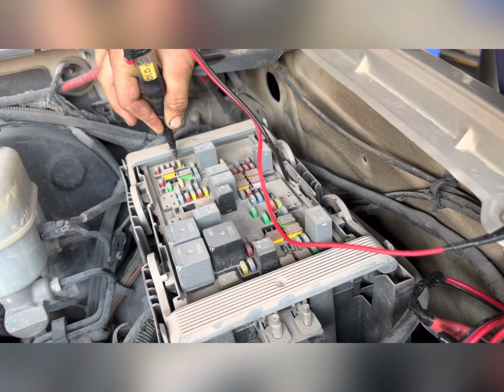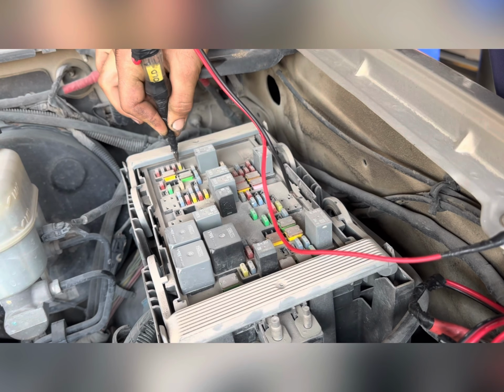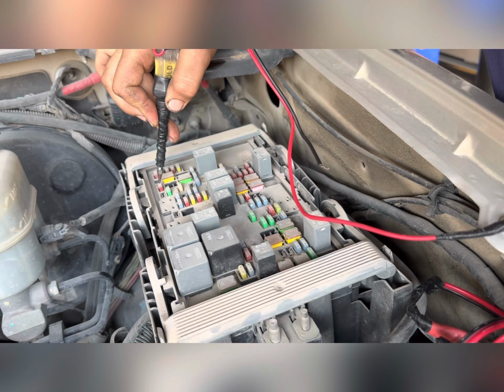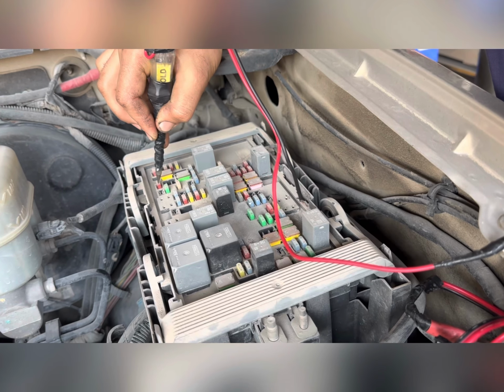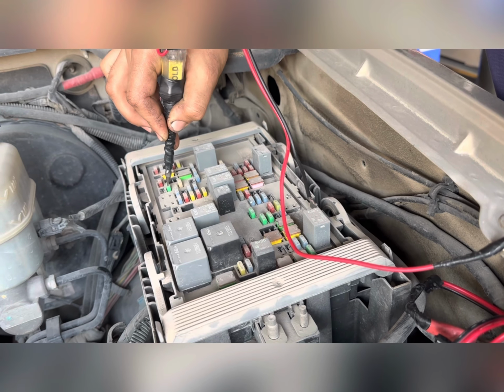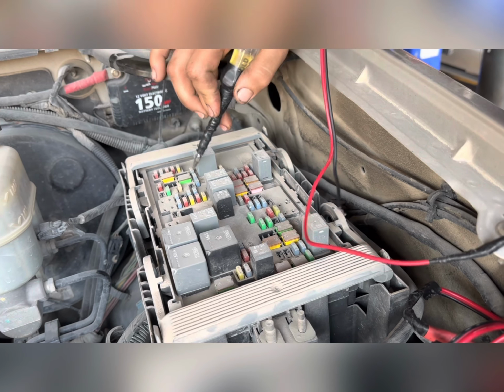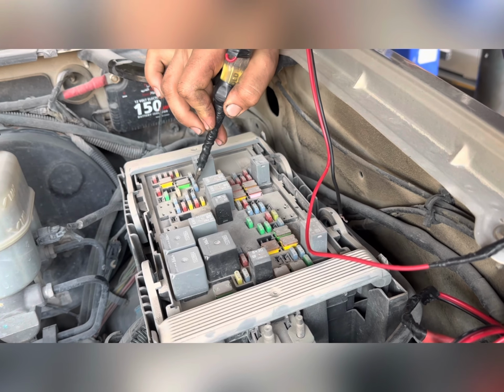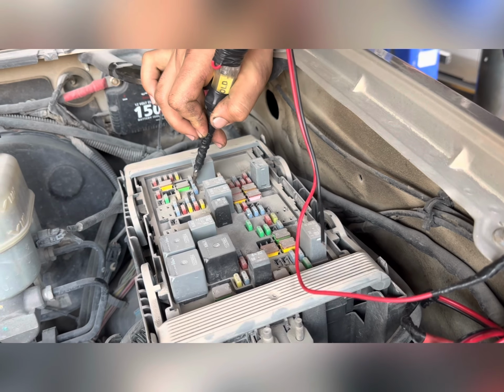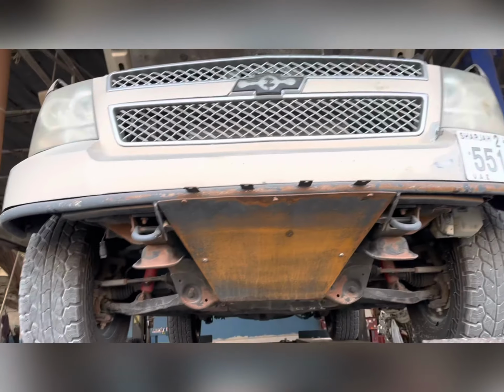Once we are done with the fuses, if all of the fuses are okay, then we'll have to lift the car on the lifter, and we'll check whether the problem is with the switch or in the wiring. Maybe one of the wires, maybe the ignition wire is cut off, maybe the ground wire is cut off. So we have to lift the car on the jack.